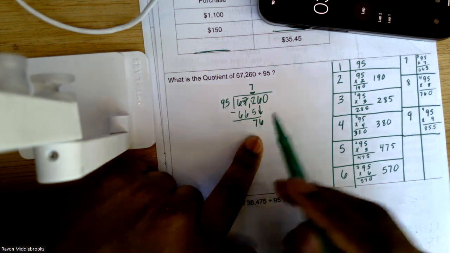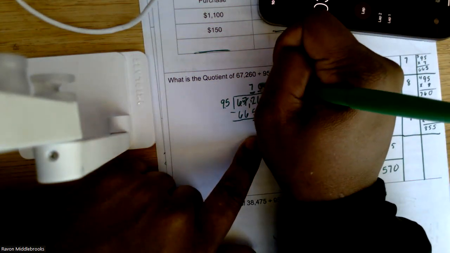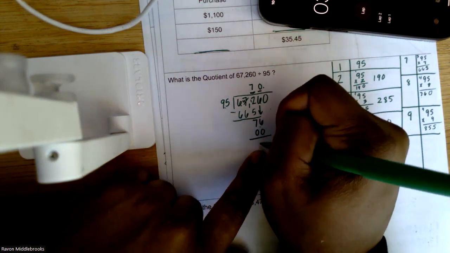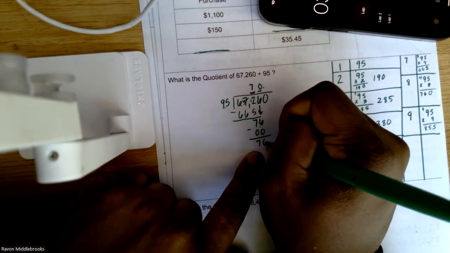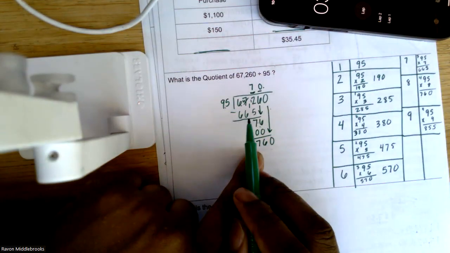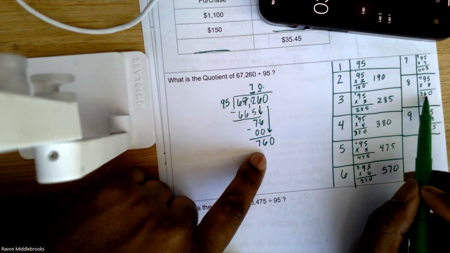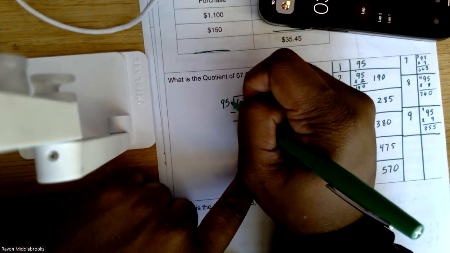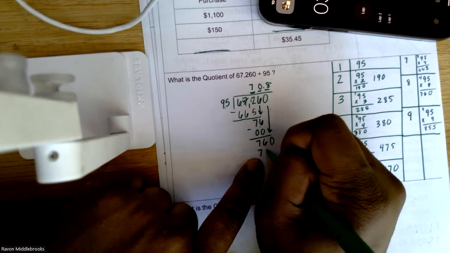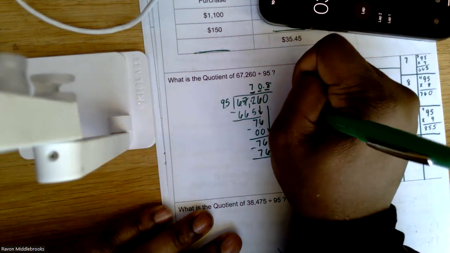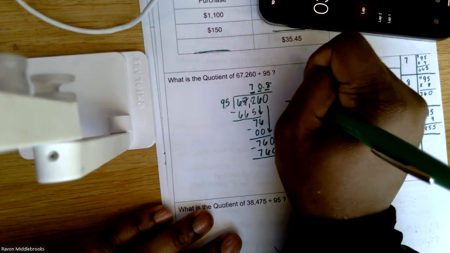95 goes into 76 0 times. 0 times 95 is 0. 76 minus 0 is 76. Then you pull down your shade again. 95 goes into 760 8 times. 8 times 95 is 760. Boom. The answer is 708.